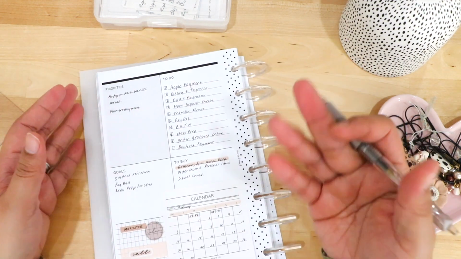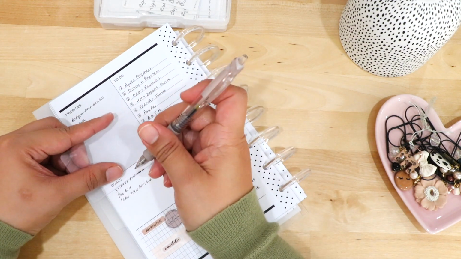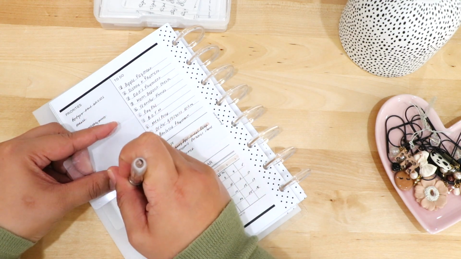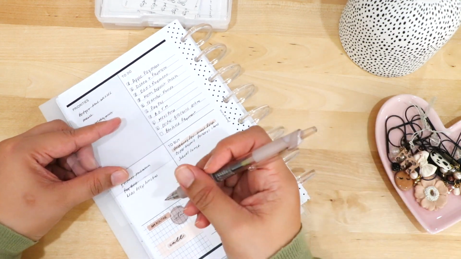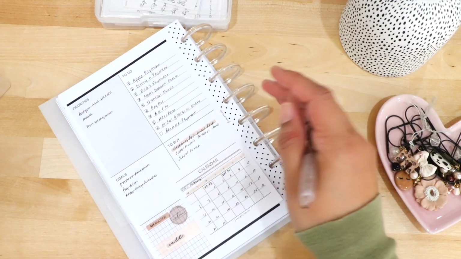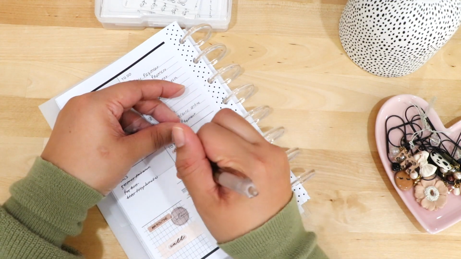I ended up cleaning early this morning for about 3.5 hours, and then I made breakfast for my parents, and I'm using this time to plan, film, and have some self-care, give myself a little bit of a break.